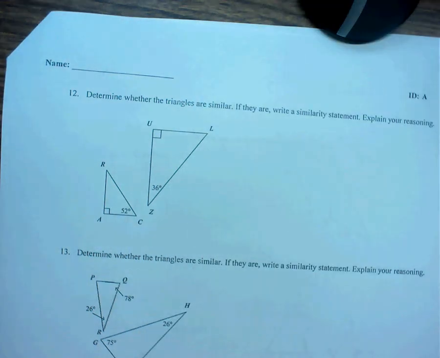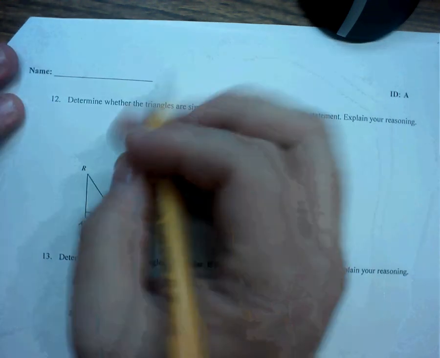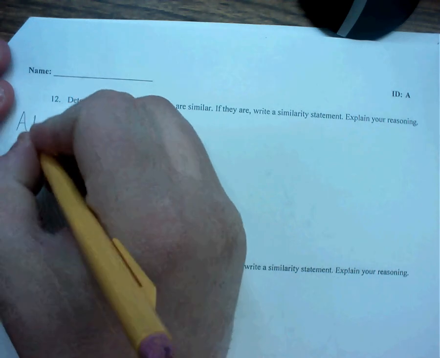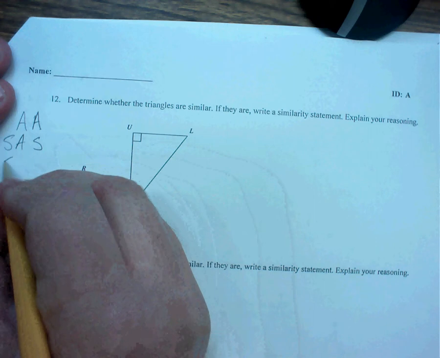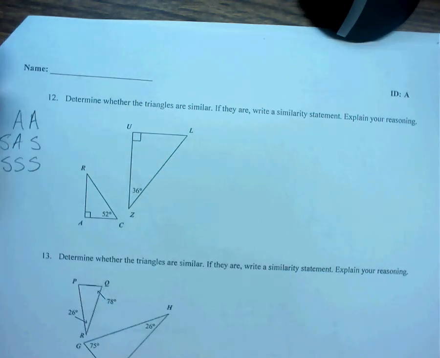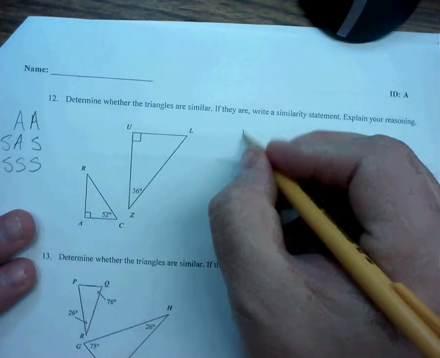All right. For problem number 12, it says determine whether the triangles are similar or not. Explain your reasoning. So we could prove similarity with angle, angle. We could prove it with side, angle, side. We could prove it with side, side, side. Those are the ones that we know right now. Now, I think we could probably do angle, angle. How do I know? Well, I don't know yet.